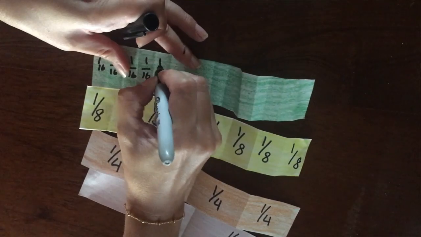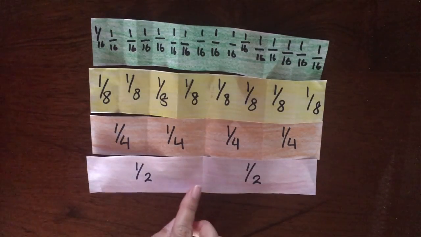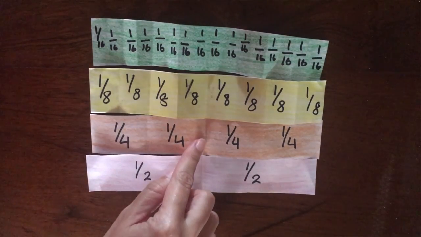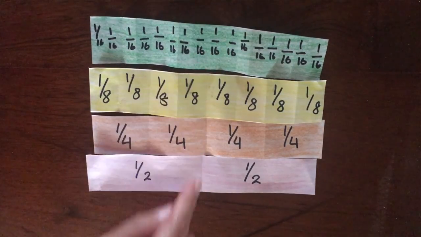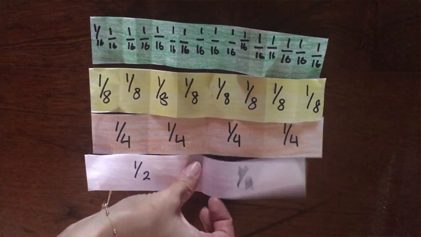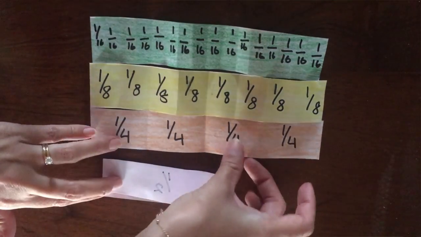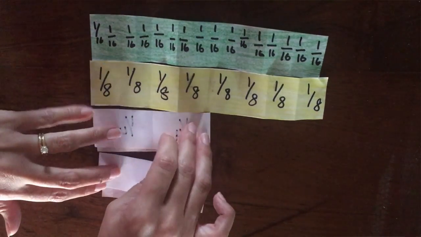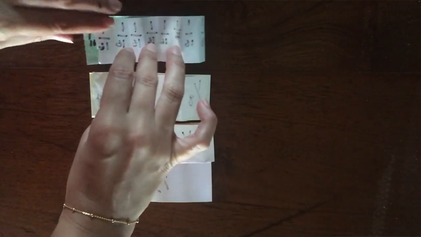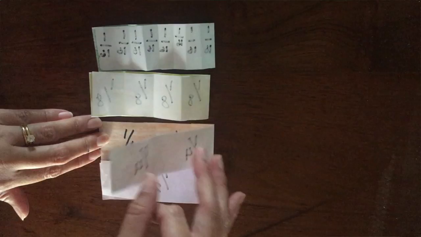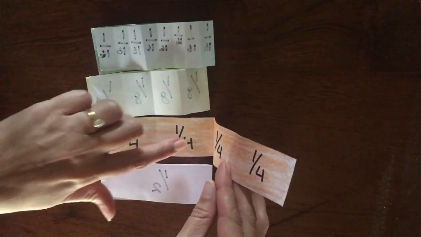Now, can you notice that the half mark is all in the same place for each fraction? Fold it and you'll see they're all halves in the same spot, but there are more folds in each fraction going higher. The half only has 1 fold and the quarter has 2 folds. So there are 2 quarters which make a half.